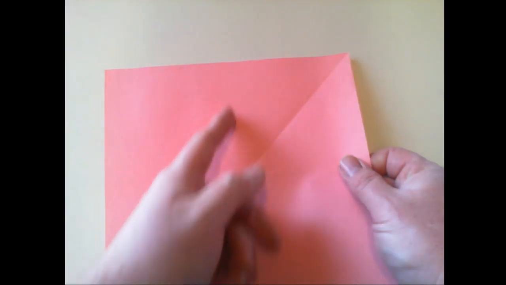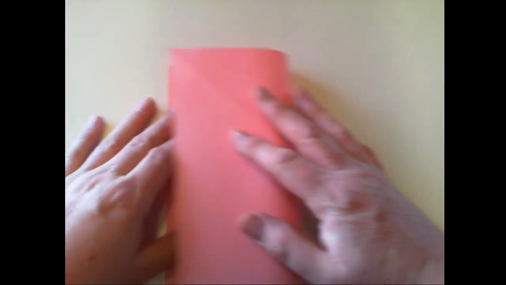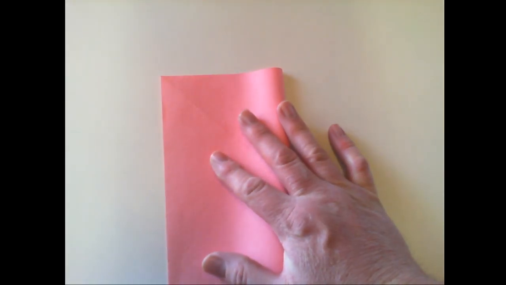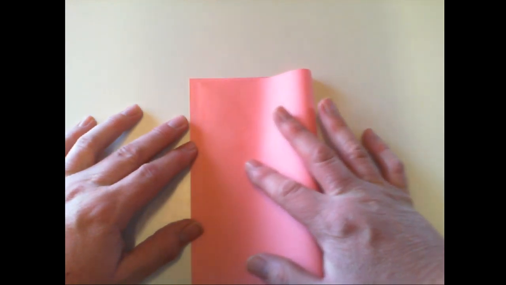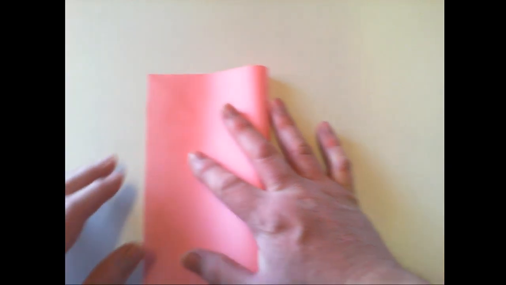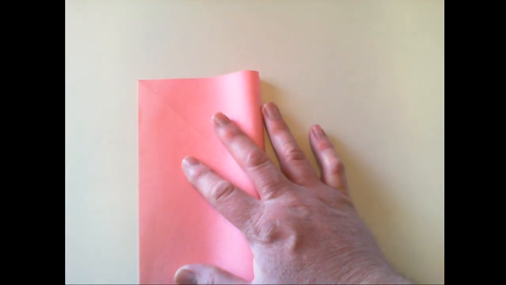But I do need a center line down the middle. So what I'm going to do is take this edge and fold it over to that edge. Okay, and I want to make sure that my corners make nice tight edges. Once again, if you need to, roll the paper back and forth until you make those corners really tight.